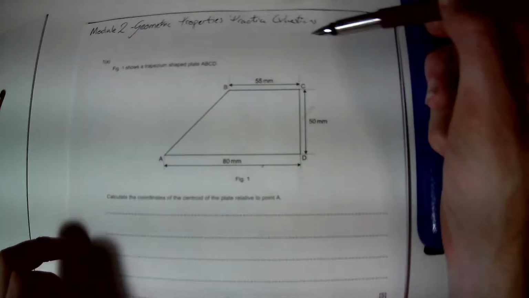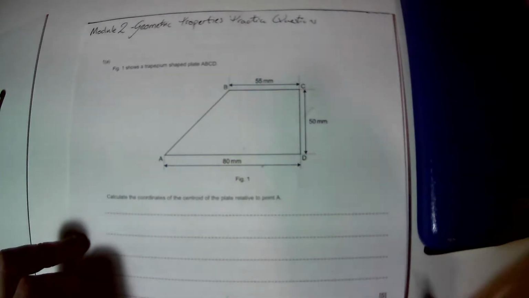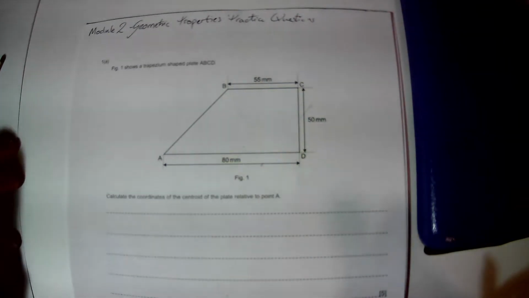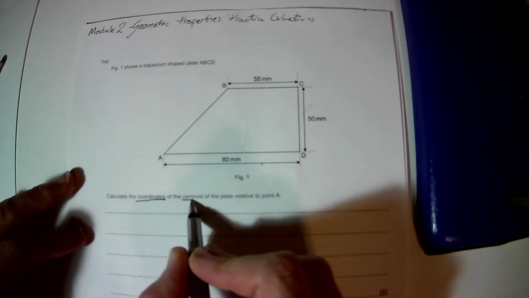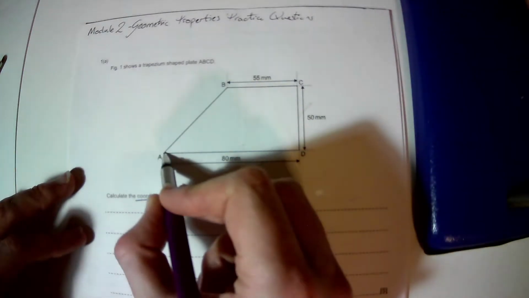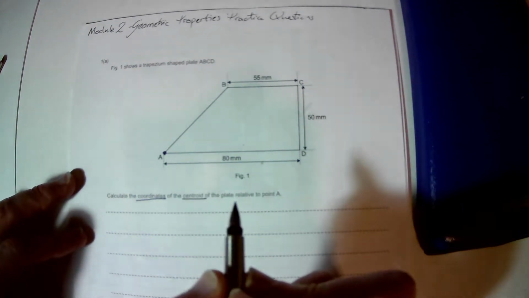Okay, Module 2 is focused on centroid and geometric properties. Our first practice question here is asking us about calculating the coordinates of a centroid of a plate relative to point A. So we need to give all dimensions relative to this point.